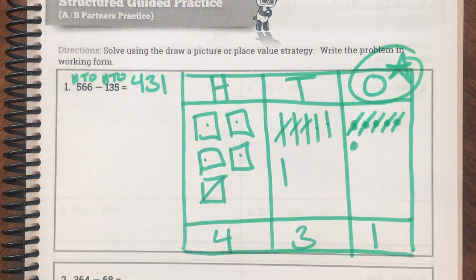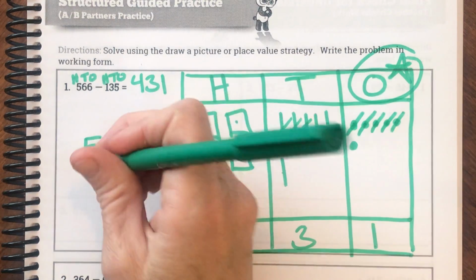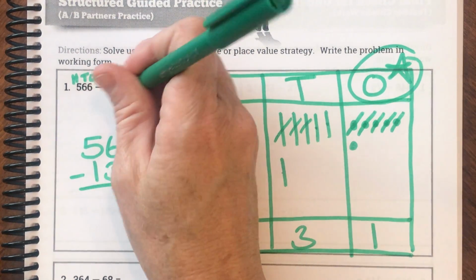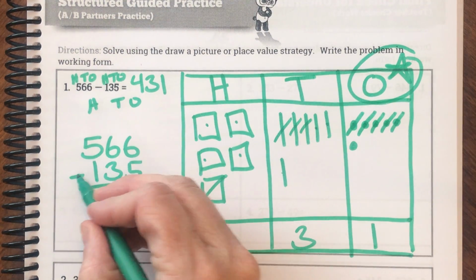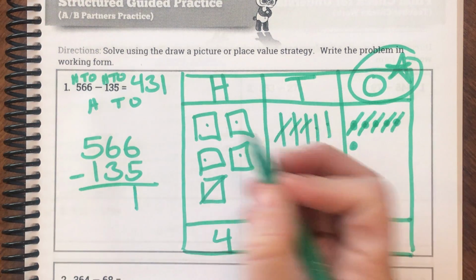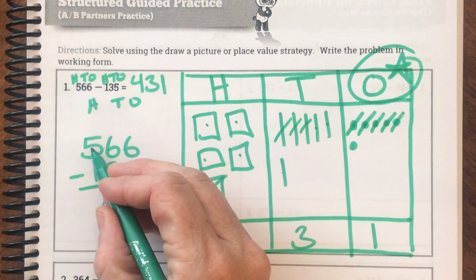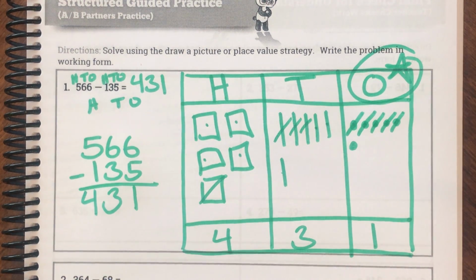Okay, in working form, we put our minuend on top, our subtrahend lined up, so our place values are lined up really nicely. And we had 6 ones, subtract 5 ones is 1. 6 tens, subtract 3 tens is 3 tens. And 5 hundreds, subtract 100 is 4 hundreds. Wow, when there's no regrouping, it makes it a lot faster. Okay, let's look at our next problem.